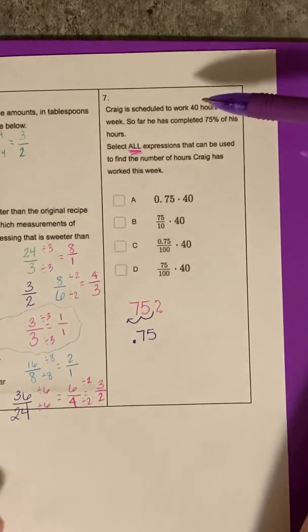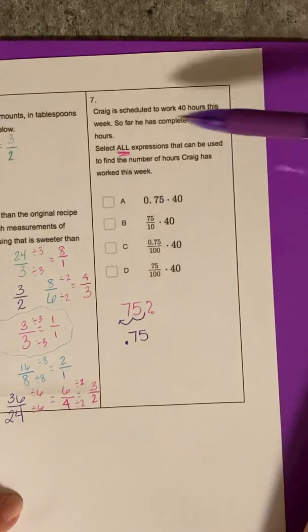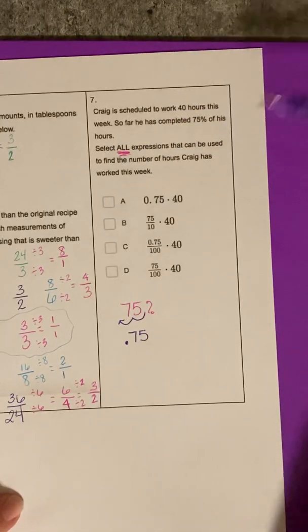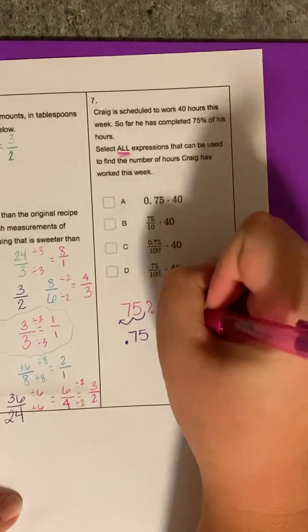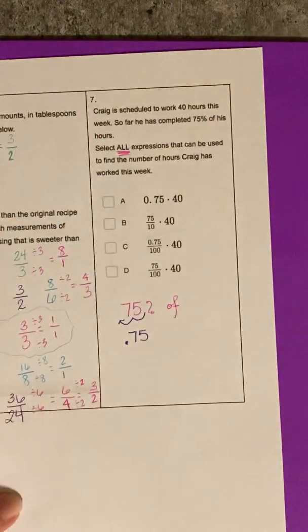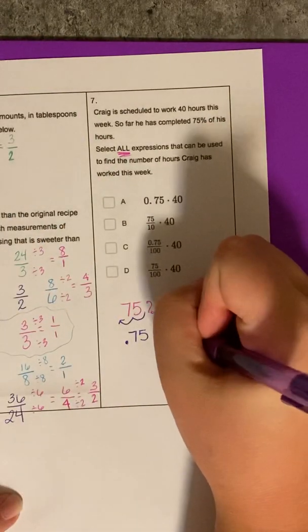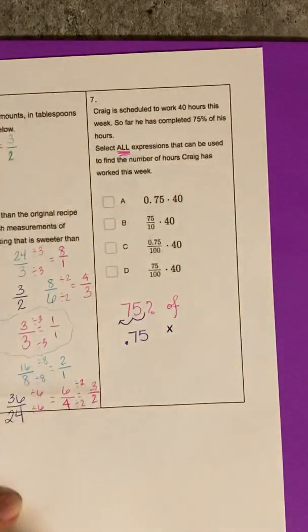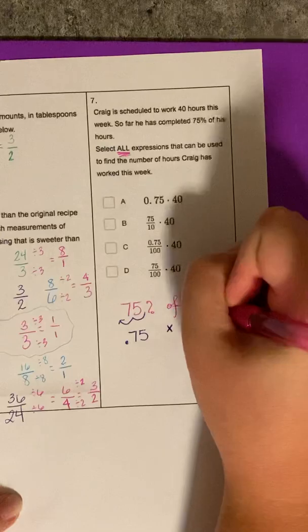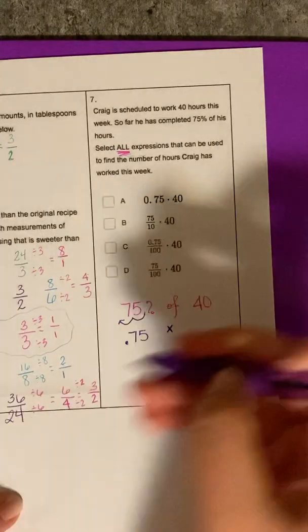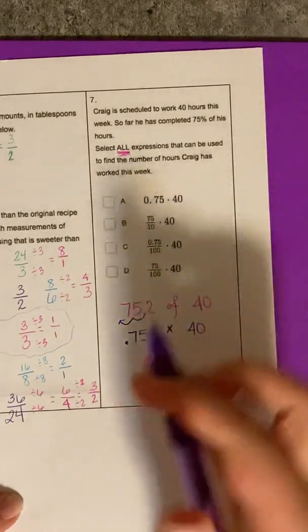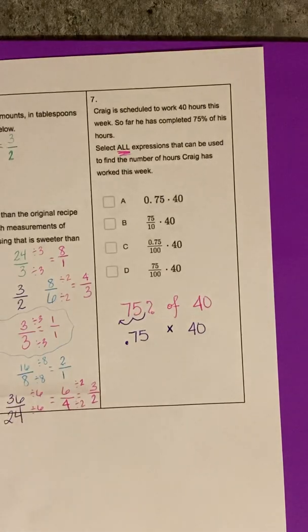So 40 hours, so 75% of his hours. So 75% of 40. So that "of" is going to mean multiply. That "of" is going to mean multiply of his 40 hours. Well, 40 hours is just 40 hours. We can't do anything to that. So it's going to be 0.75 times 40, or 75 hundredths times 40.